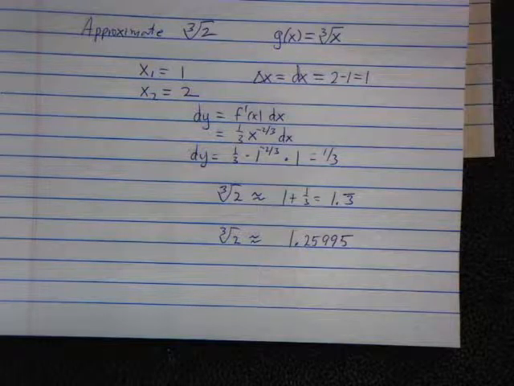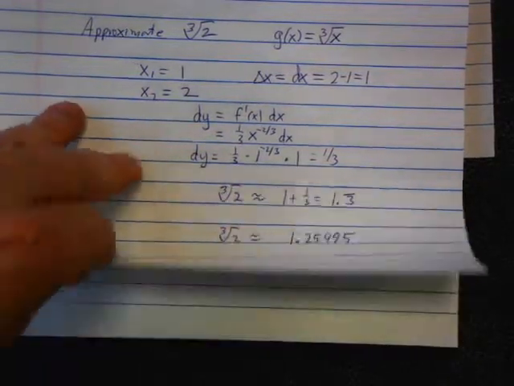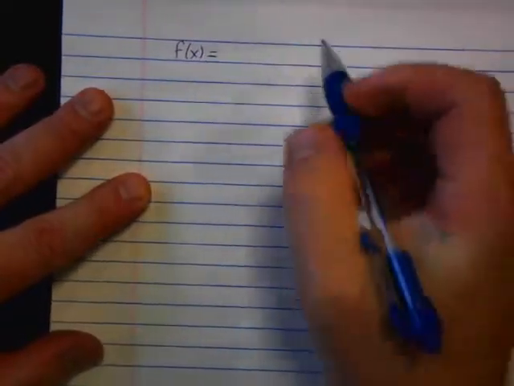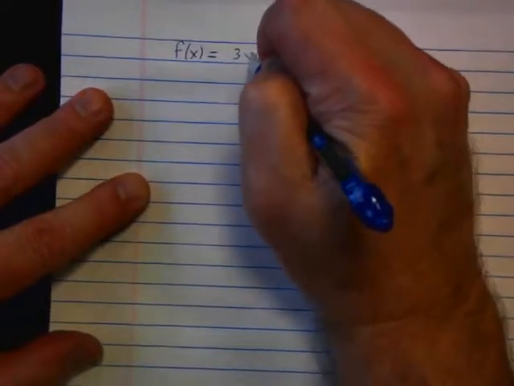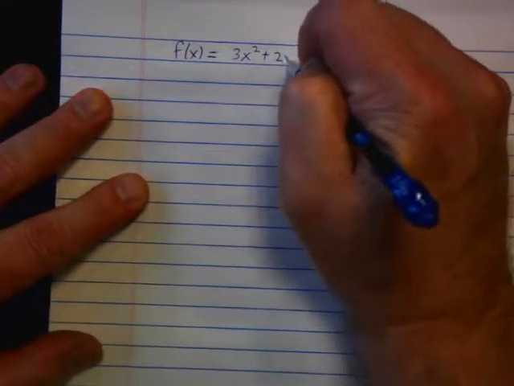Questions on that? Now, what if it was like a parabola or something like that? Like, probably going to be square root 4 or something. No. So you're saying, what if we had f of x equals, you said a parabola, so we'll have 3x squared plus 2x minus 8.